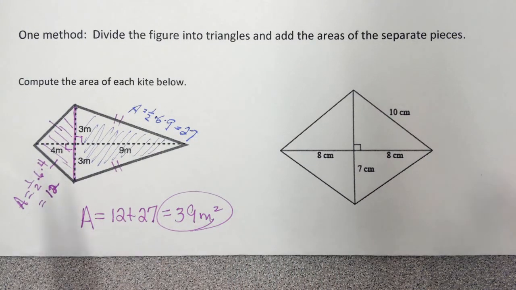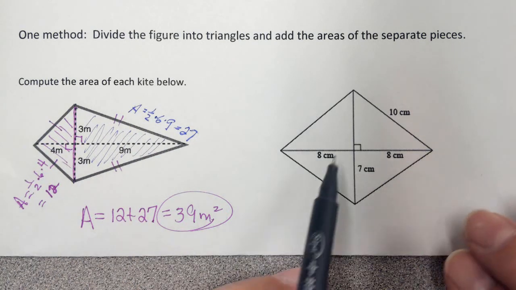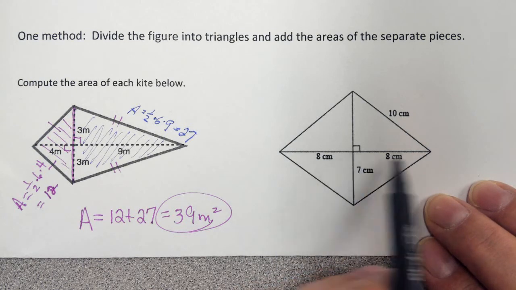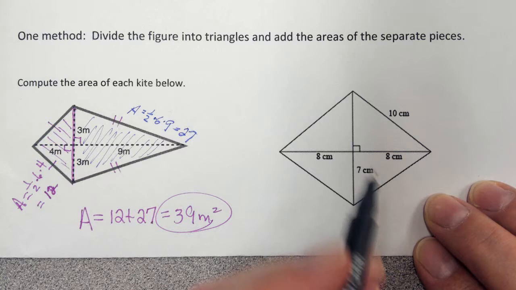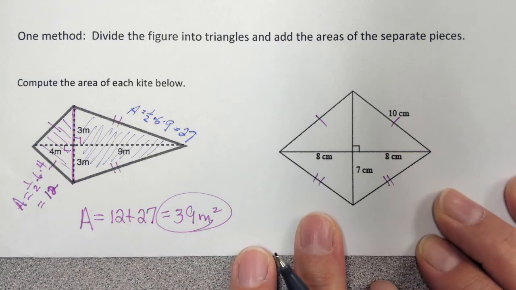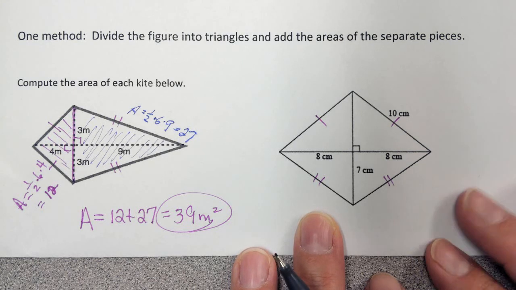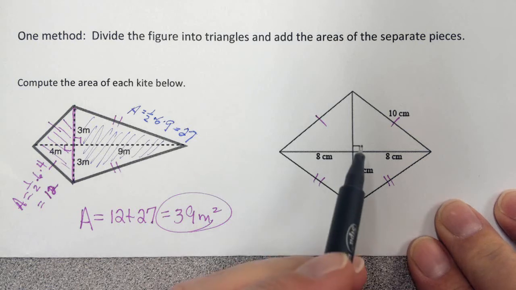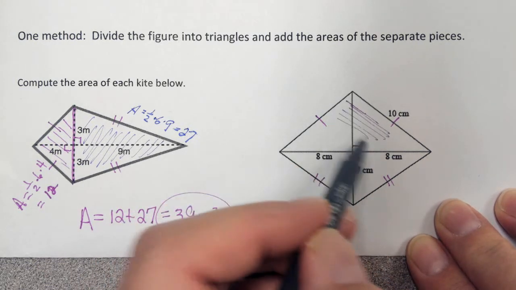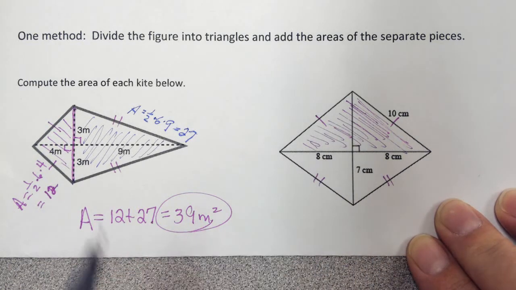Okay, now I know it's a kite because it says in the instructions, compute the area of the kite below. Alright, so the way that it's turned, since I have equal pieces across the diagonal, 8 and 8, that means the top two sides are equal and the bottom two sides have to be equal. It's almost a rhombus. Pretty close. Okay, now I'm going to divide this one into the top triangle, or the top big section, and the bottom section. So I want to find the area of the entire top section.